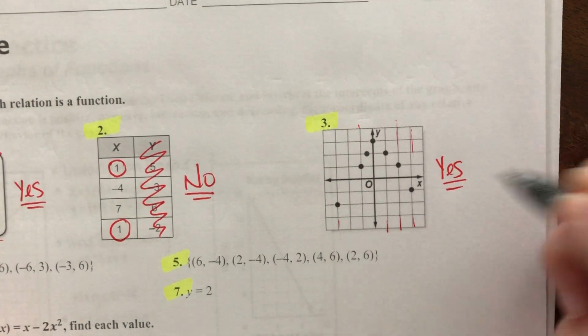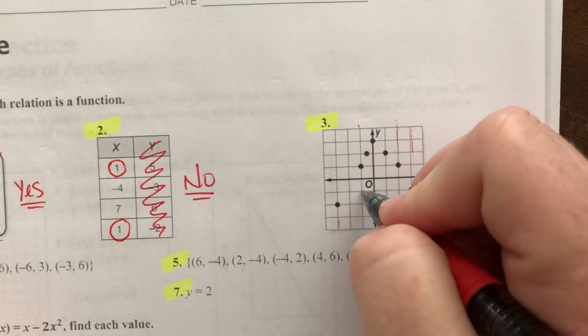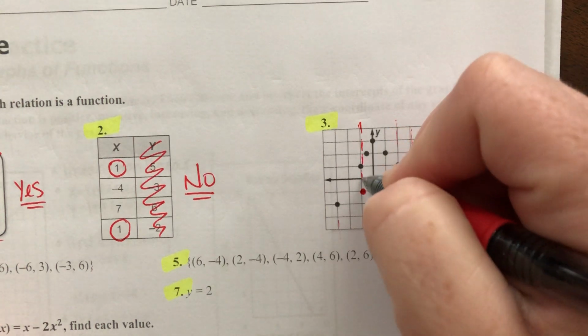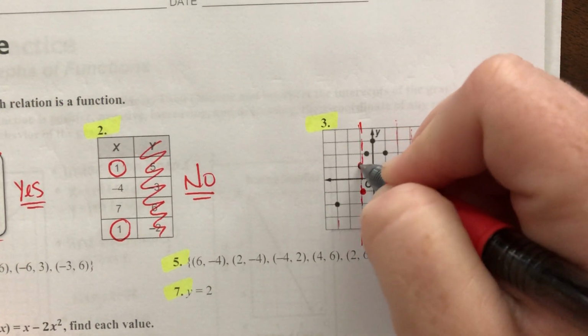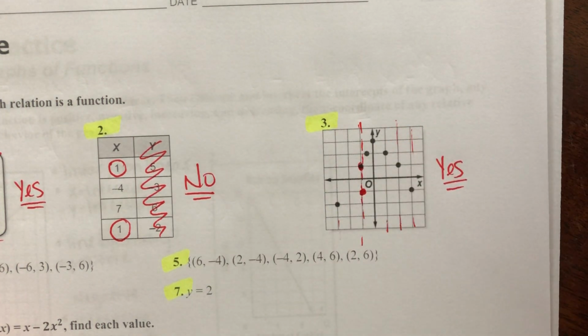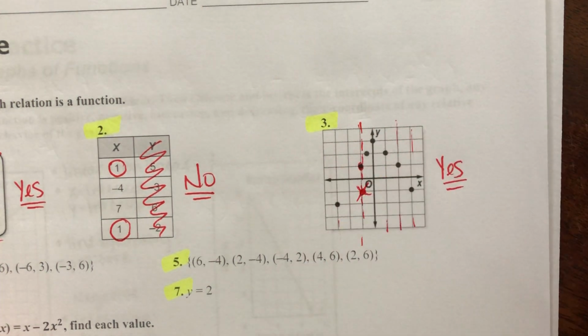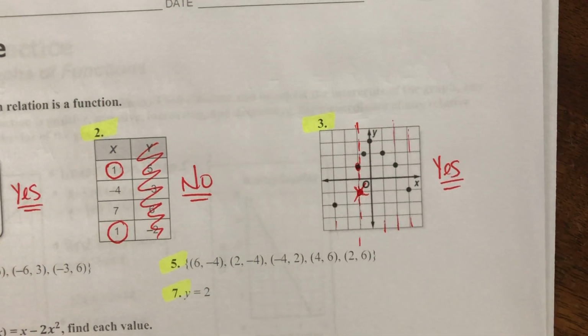It is a function. If there was a spot, like let's say here, if there had been another dot, when I draw a vertical line through it, it would have crossed through 2 points. So that would not have been a function, but that didn't happen anywhere. I just came up with that. So it did end up being a function.